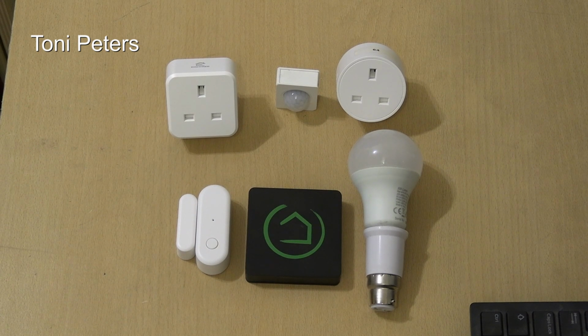I only use the door and window sensors just for fun. I was watching a video, someone in the USA, he uses them so that if any window is open, the air conditioning will not come on. It's unusual to have air conditioning here in the UK. But I thought, yes, that was a good use for it. If all your windows are open, you don't want the air conditioning on. But that was just one use for it. It really is very, very useful.